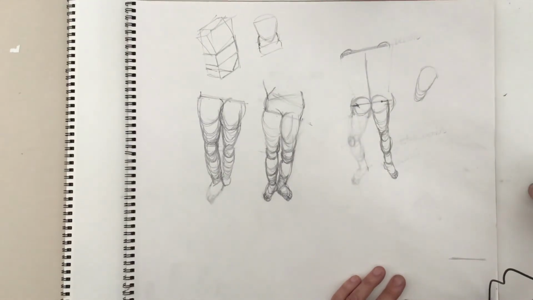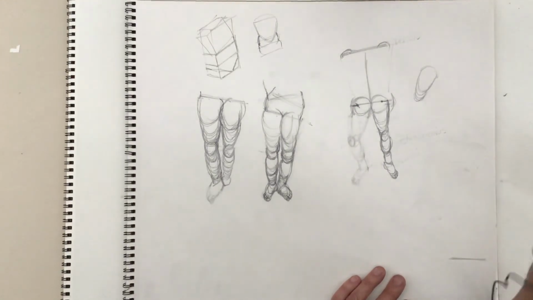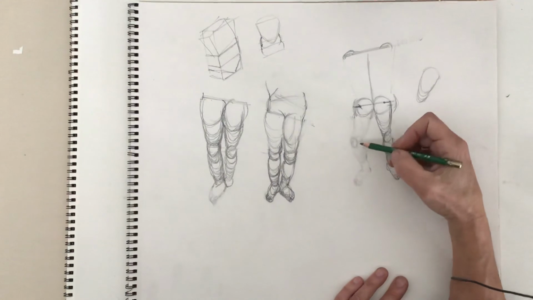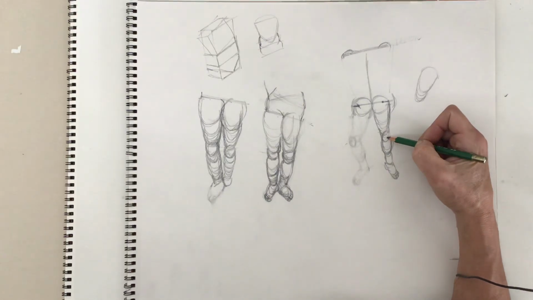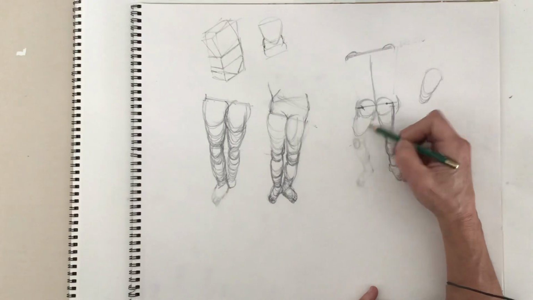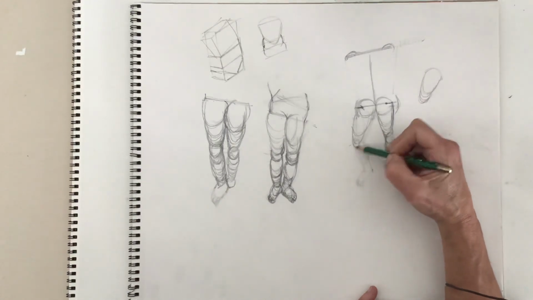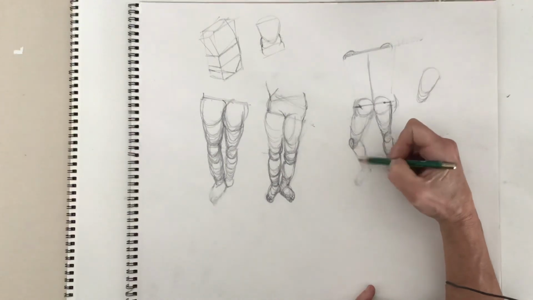I want you to notice when you are looking at the model whether the kneecap is to one side or whether it's in the front. And the kneecap is kind of like the direction in which the eyes are looking. The leg will be facing the direction in which the kneecap is facing. So if you have the leg rotated outward, the kneecap is going to go on the side. There we go. That's a better leg.